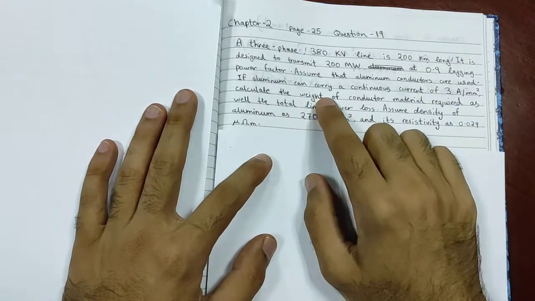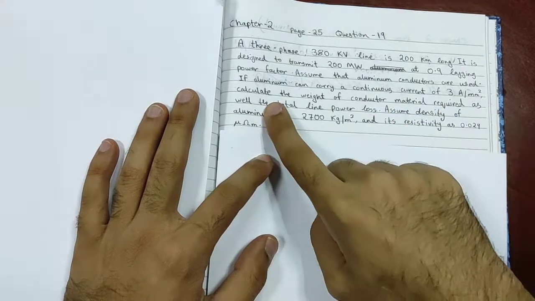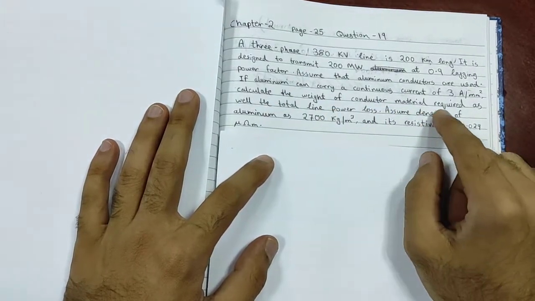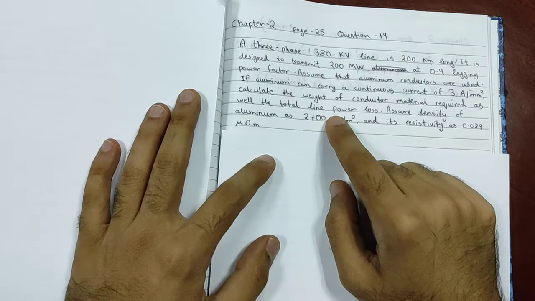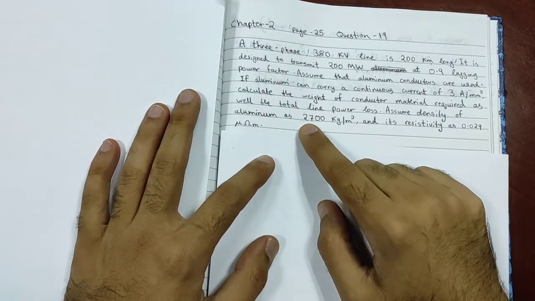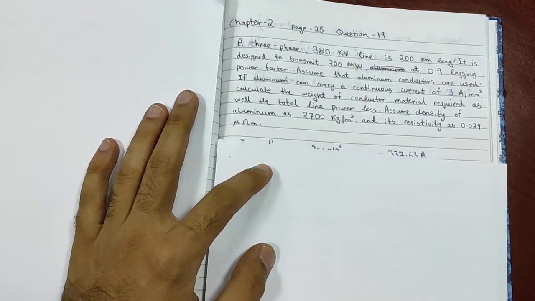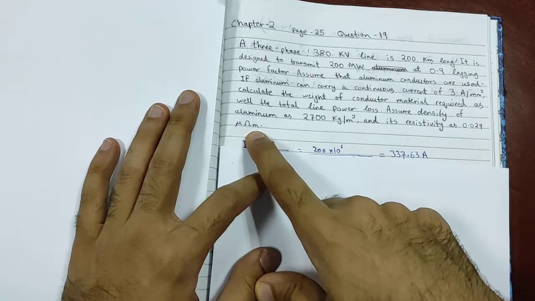If aluminum can carry a continuous current of 3 amperes per millimeter square, calculate the weight of conductor material required as well as the total line power loss. Assume density of aluminum as 2700 kilograms per meter cube and its resistivity as 0.029 micro ohm meter.